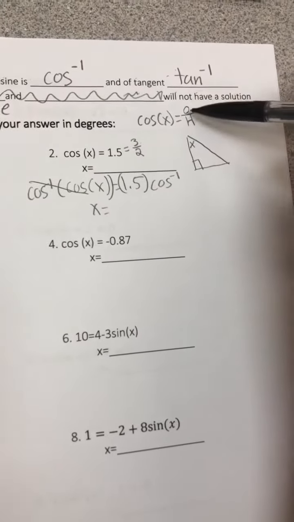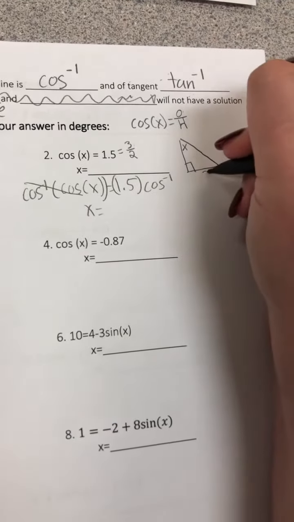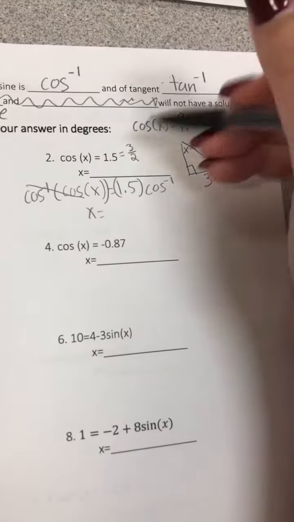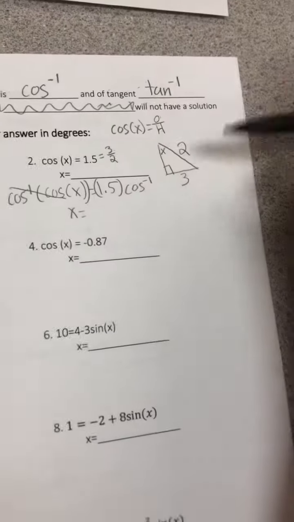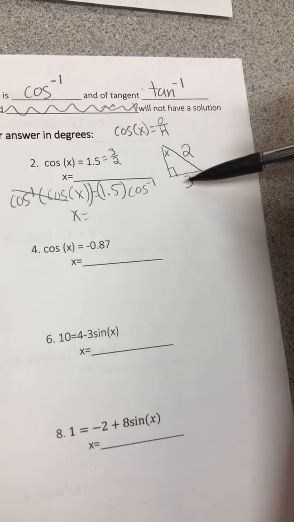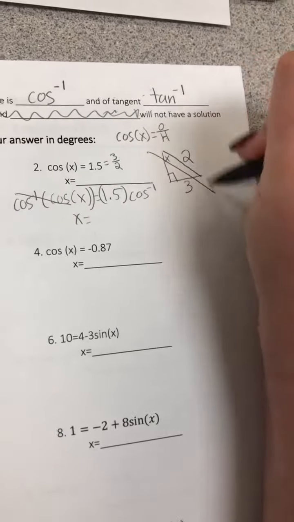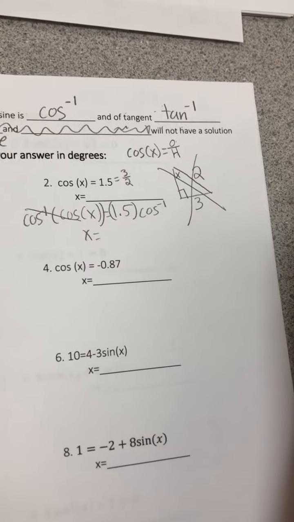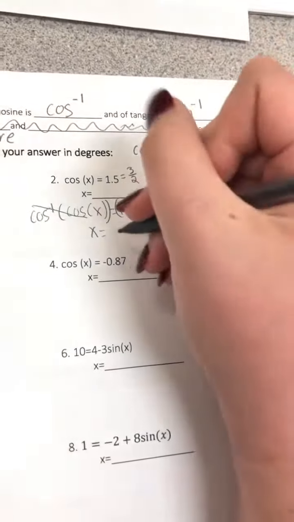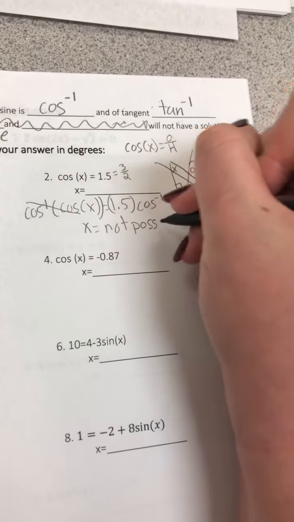This is telling us that the opposite of the angle identified is 3, and our hypotenuse is 2. Well, our hypotenuse can't be smaller than one of our sides. So this cannot be a correct right triangle. So our answer is not possible.